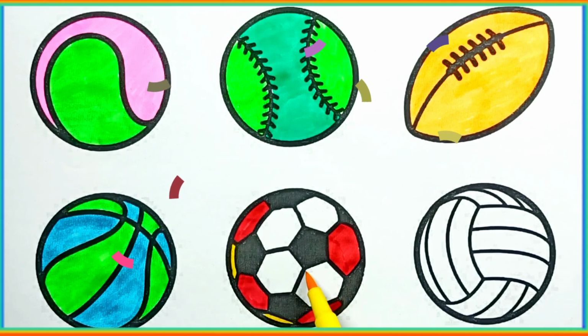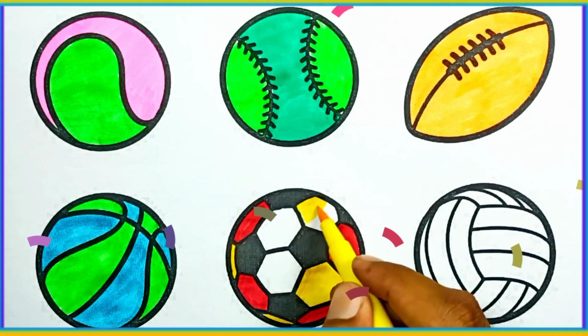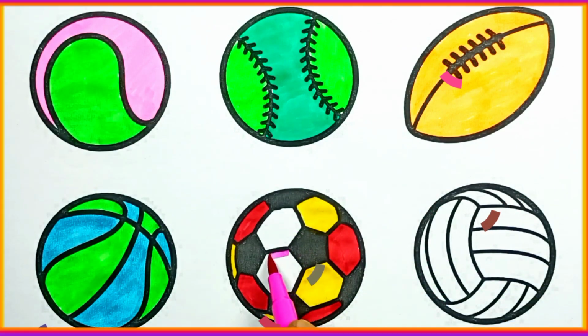Yellow color, coloring the football. Pink color.